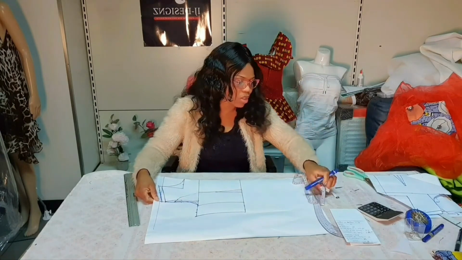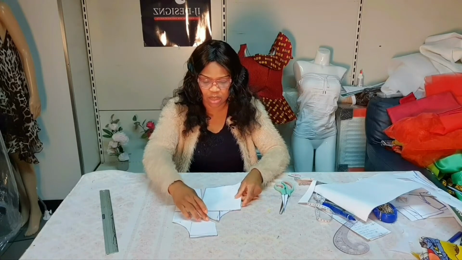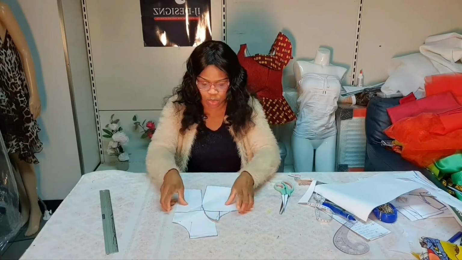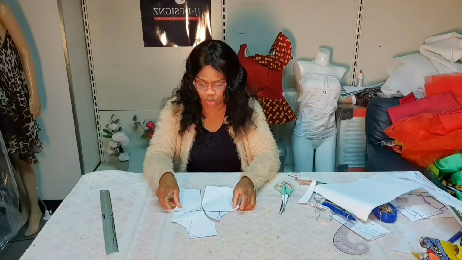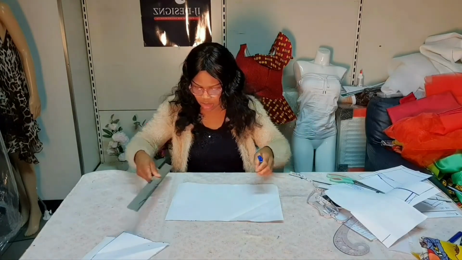As you can see, our bodice is ready. Now let's cut. Do you see it? Here is the center and here is the side. Like I said, if you don't want your princess dart, don't cut it open. If you want your princess dart, then you take it to the armhole and you cut it open. So now the front part is ready. Let's draft the back panel.